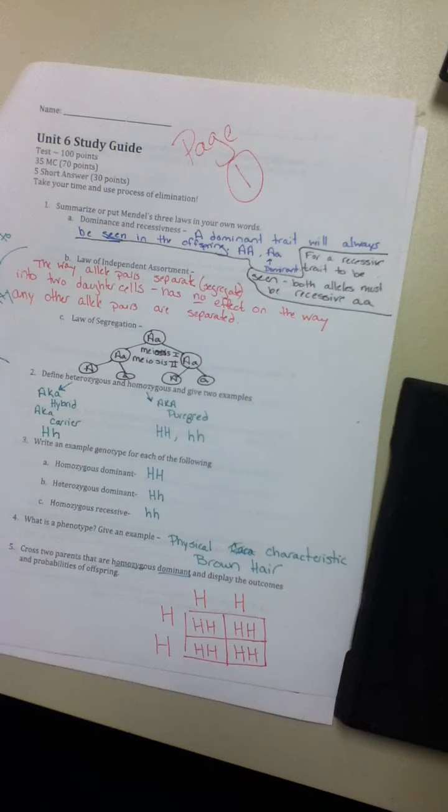to be 100 points. 35 of them will be multiple choice. There'll be 5 short answers, and there's just a reminder to make sure that you take your time, read through each question very carefully, and use process of elimination to come up with the best answer.